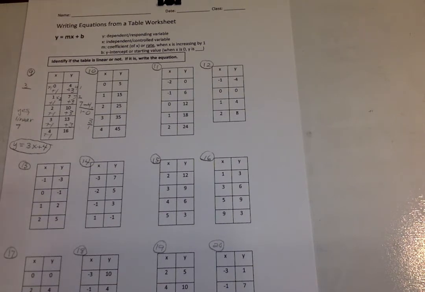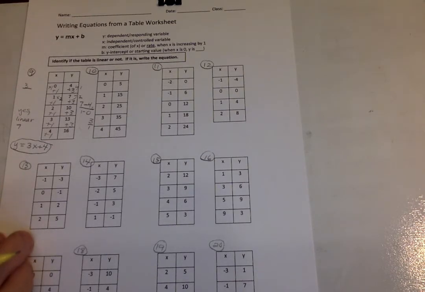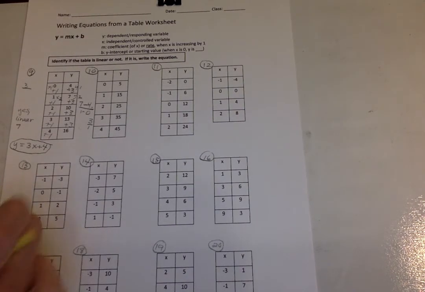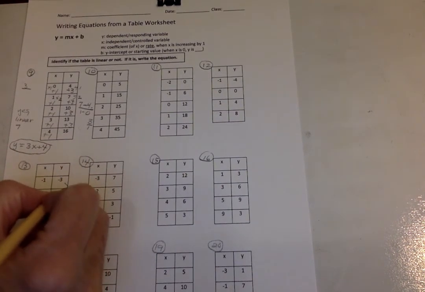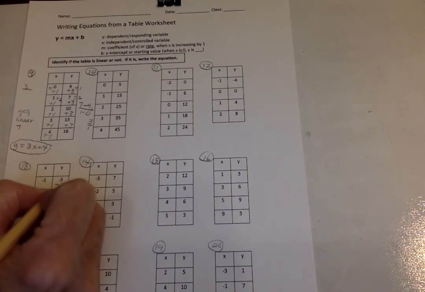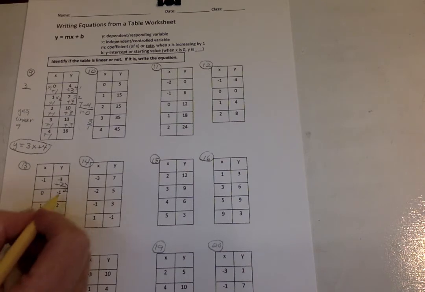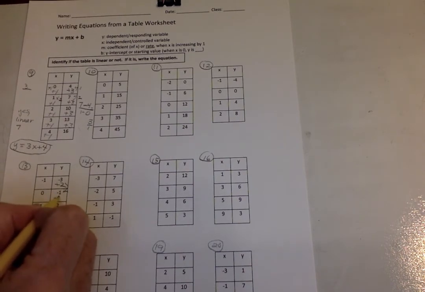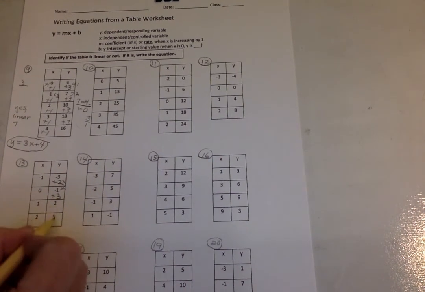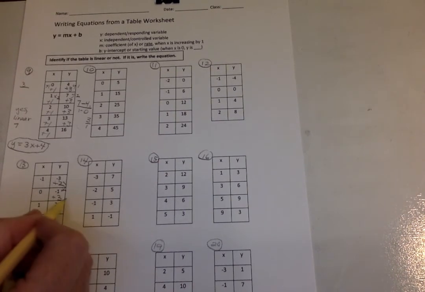Okay. Now let's look at another one. Which one would be a good one to do? Okay, let's do number 13 right here. Okay. So we go negative 3 to negative 1. How do we get there? Add 2. Negative 1 to 2, we add 3. 2 to 5, we add 3.